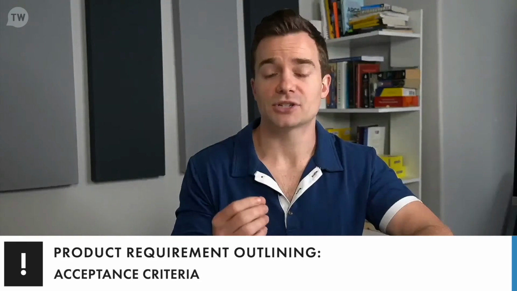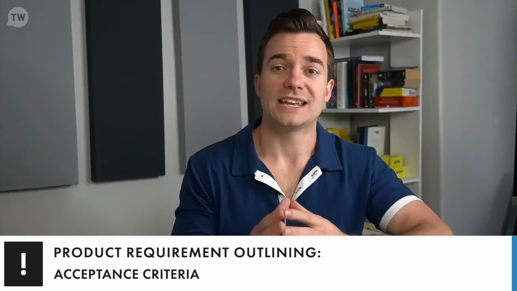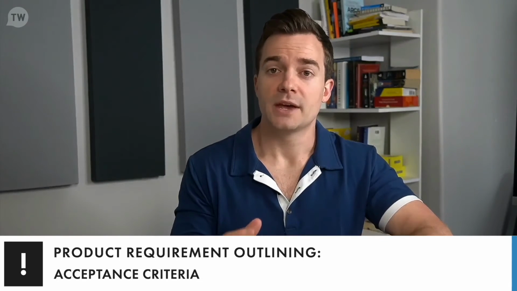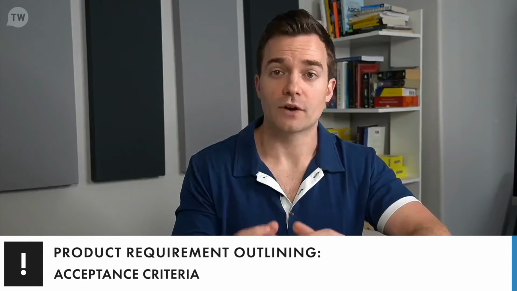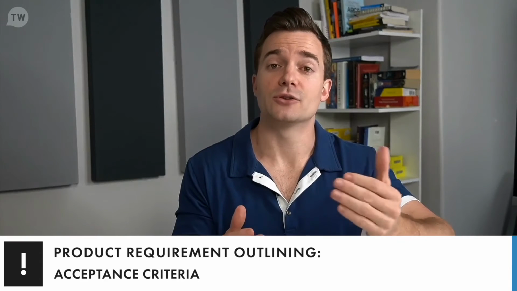Next, we have acceptance criteria. Those are the conditions that indicate a user story is completed. The main purpose of acceptance criteria is to define a satisfactory result for a usage scenario from the end user perspective. And then we have user interaction and design. Link the design explorations and wireframes to the page.